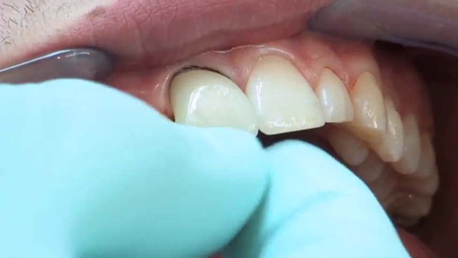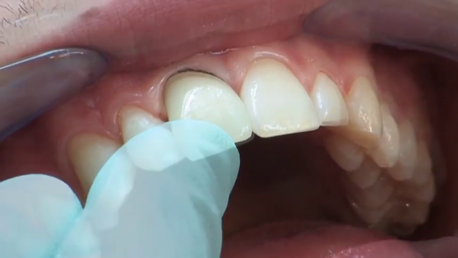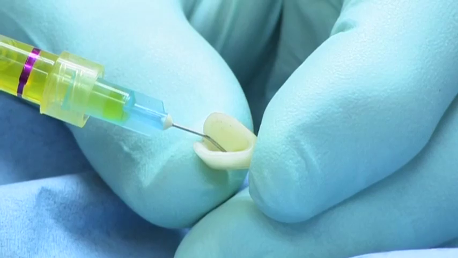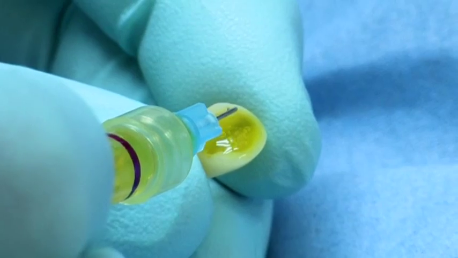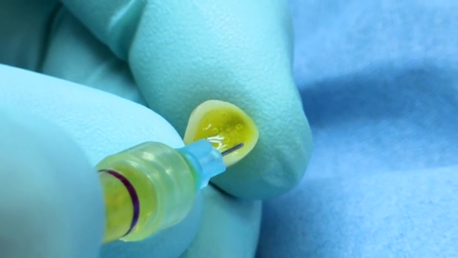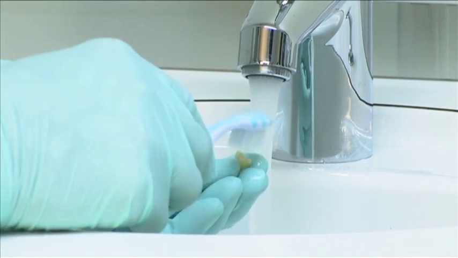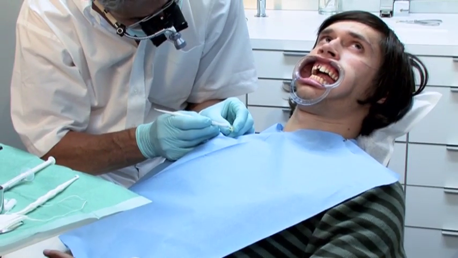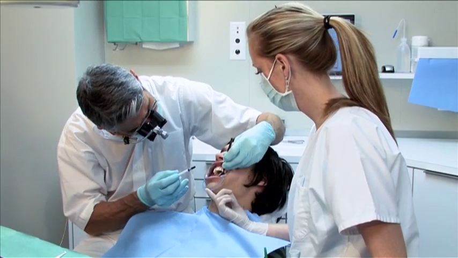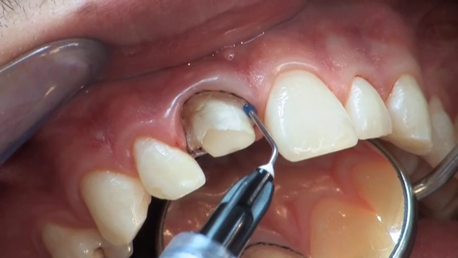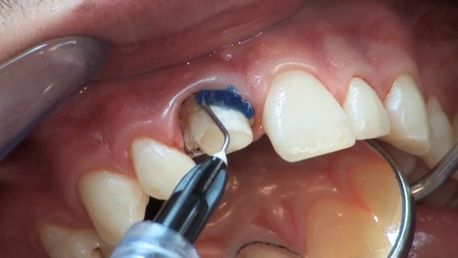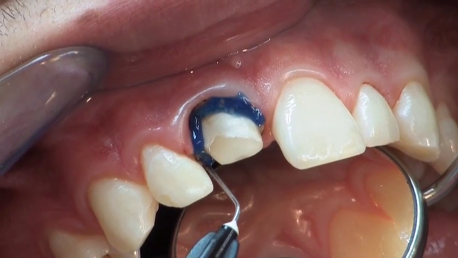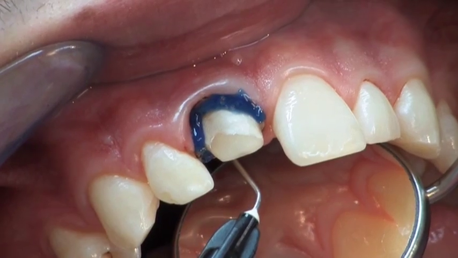The fitting accuracy of the final all-ceramic crown is checked once again. Before cementation, the inner surface of the crown is etched with hydrofluoric acid, cleaned under running water and dried afterwards. The etched surfaces are silanized and thoroughly dried. Etching around the margins of the preparation using 35% phosphoric acid is now performed. The etchant gel is rinsed off thoroughly and the tooth is gently dried.